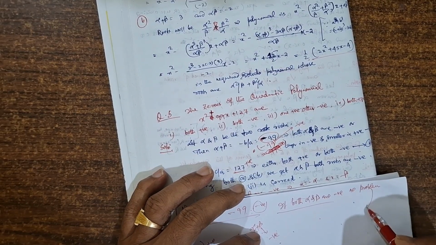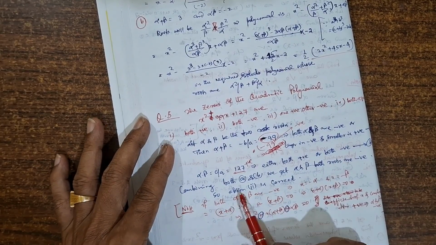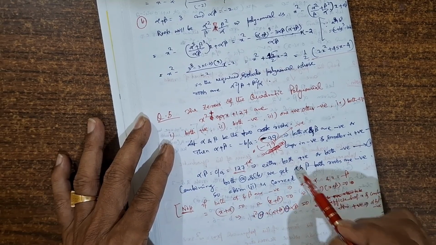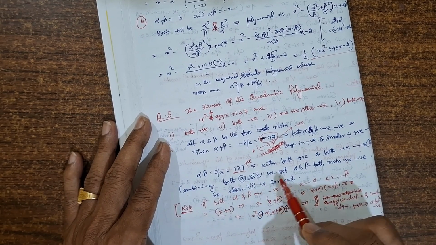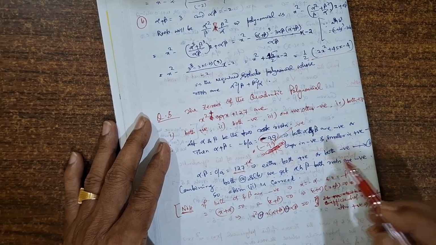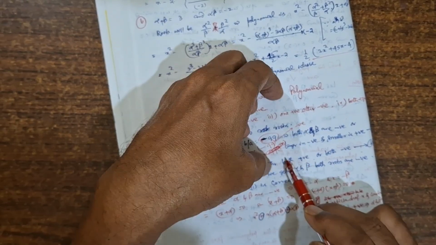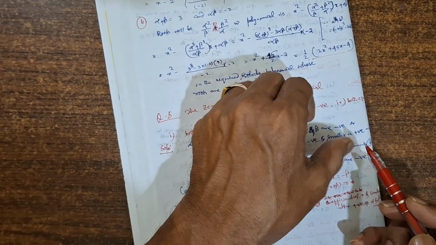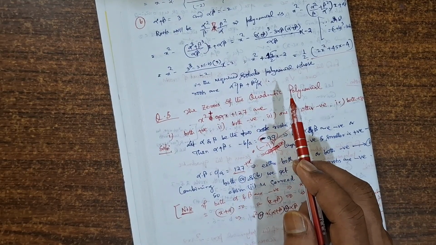So combining these two, what do we get? Both have to be negative. So we get that alpha and beta, the roots, are both negative. Both negative is possible, both positive is not possible. If both are positive, will the sum be negative? No. So combining these two, only this one is correct. They must be both negative, otherwise it will not be possible. Okay.